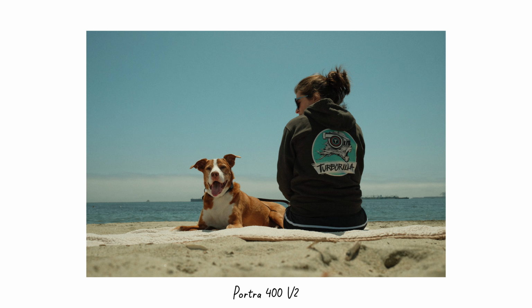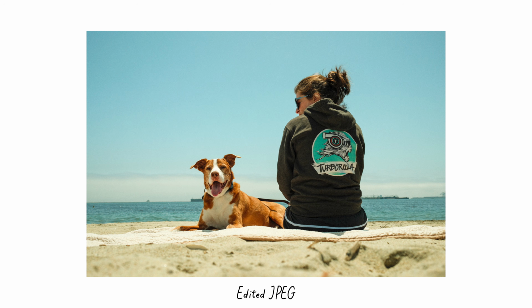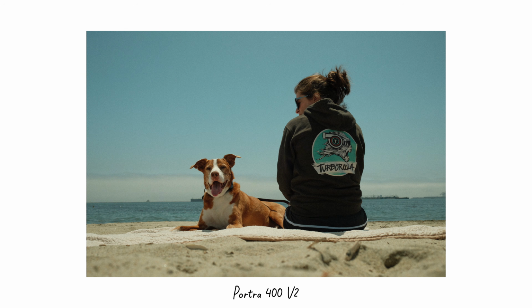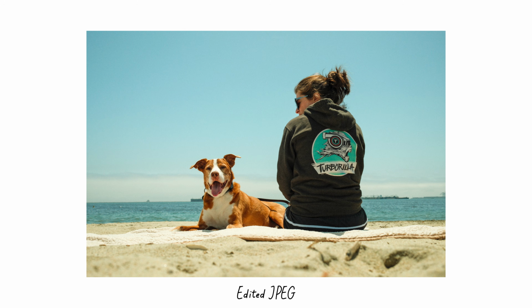The third picture here is my wife and my dog on the beach in California. And this is also Portra 400V2. And then I'll show you my edited version, which I just edited the JPEG. So a lot of times I use the film recipe as a base, and if it's just a little bit off, I'll edit the JPEG. So this is straight out of the camera, and this is the edited JPEG version.